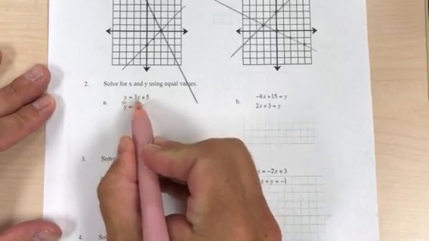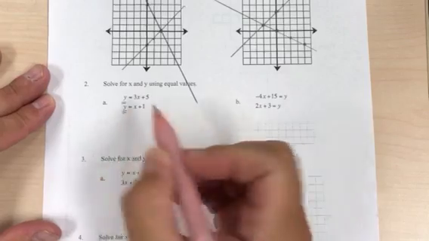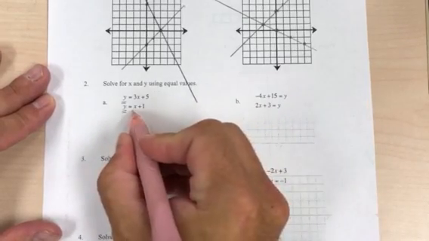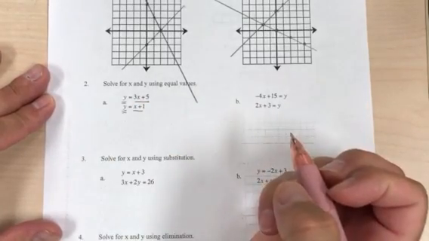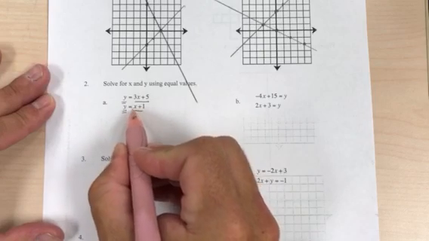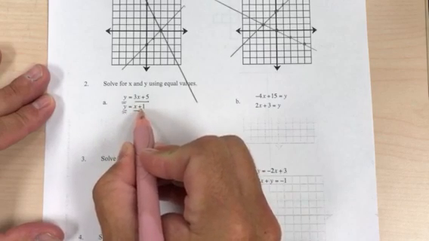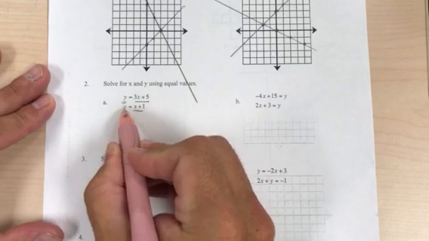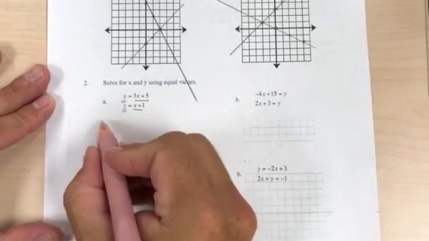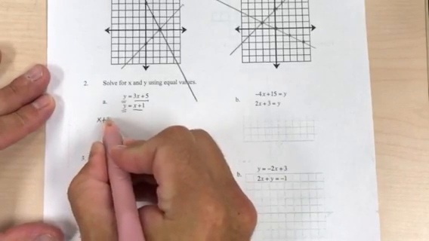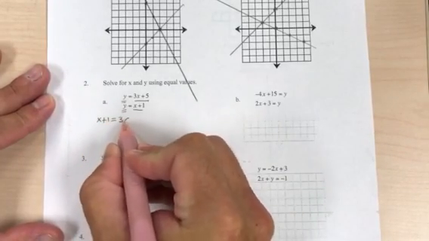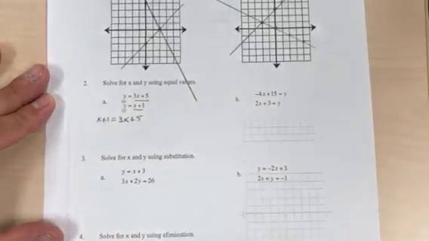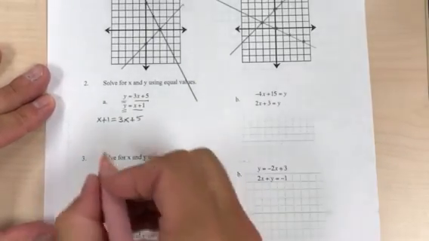Anytime you have y equals and y equals, you can take and set the other sides equal to each other. So basically what I'm doing is I'm taking this x plus 1 and replacing y because it's equal to y. So it'll look like this. x plus 1 equals 3x plus 5. Now we solve the equation how we would solve any other equation.